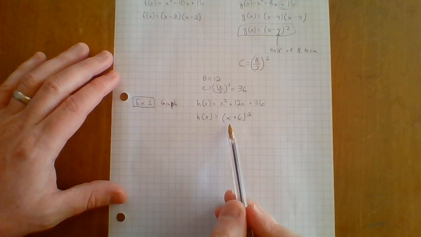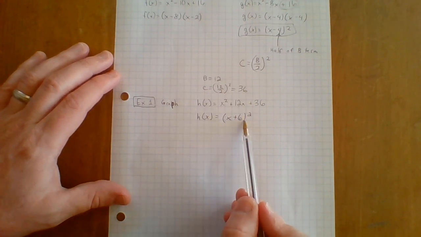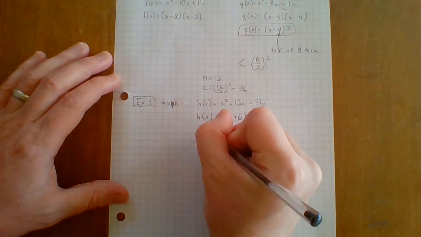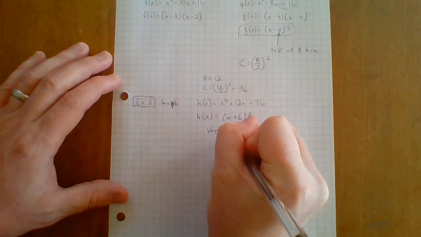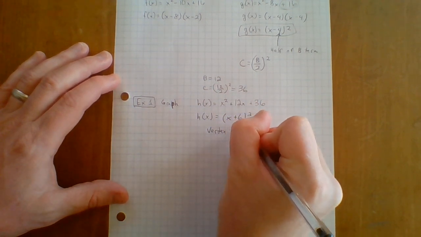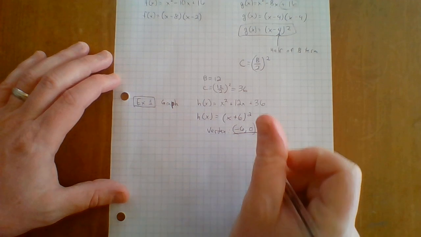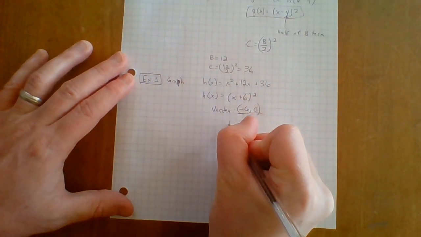I'm supposed to graph this. Well, it's actually already in vertex form. The vertex, it turns out, of a perfect square, vertex form, right here, it's negative 6 and then 0. So the vertex is on the x-axis.